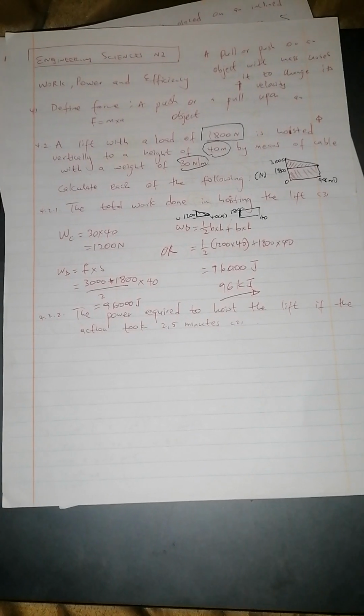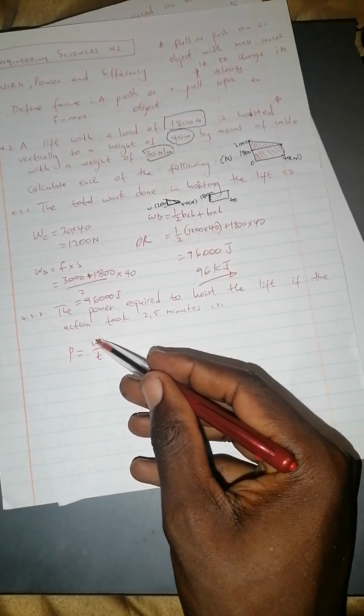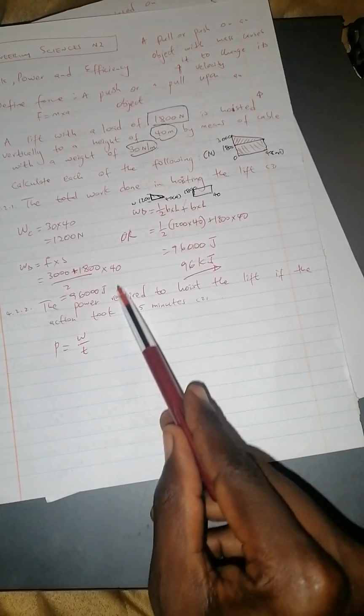Now we need our power. The formula for power is power equal to work done divided by time. We have the total work done. This is our work done.